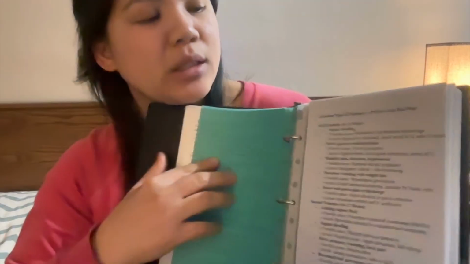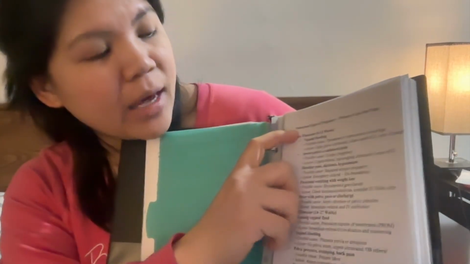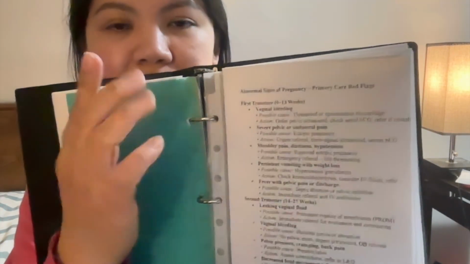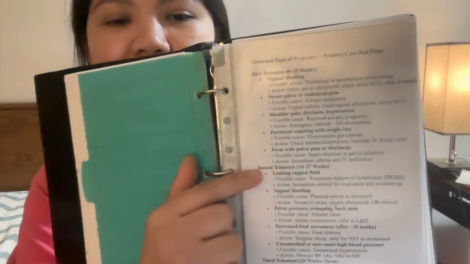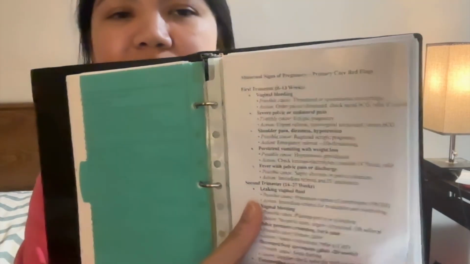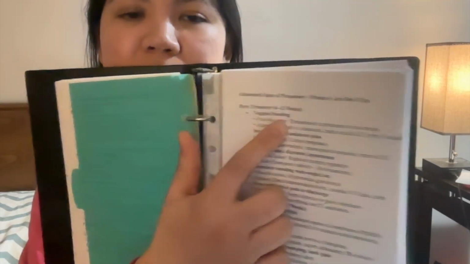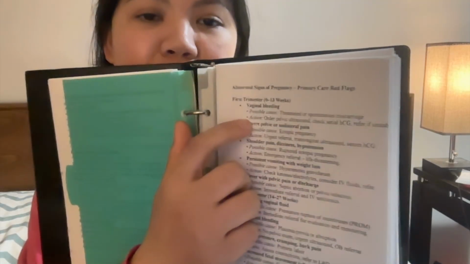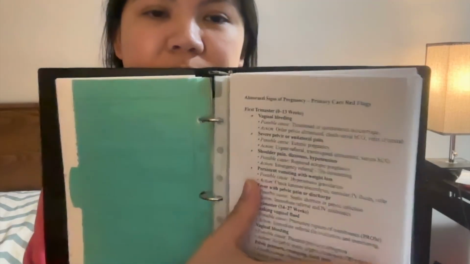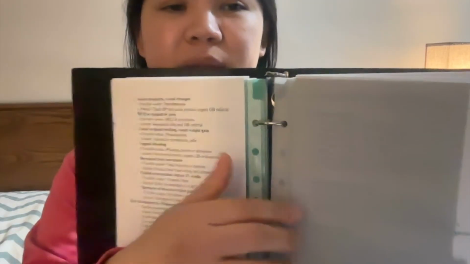Next population will be the pregnancy group. So I put the quick screening of abnormal signs of pregnancy in primary care, a quick reference for the first trimester, second trimester, and third trimester. I put the quick reference, what could cause that, and then what action we should follow for each symptom.